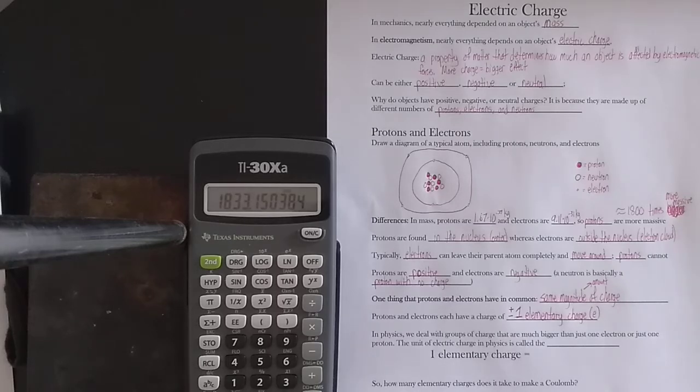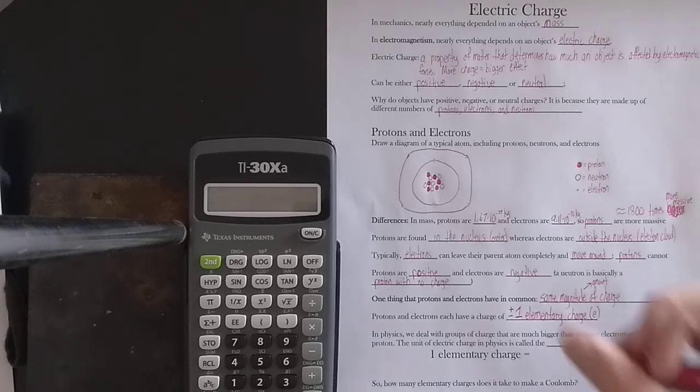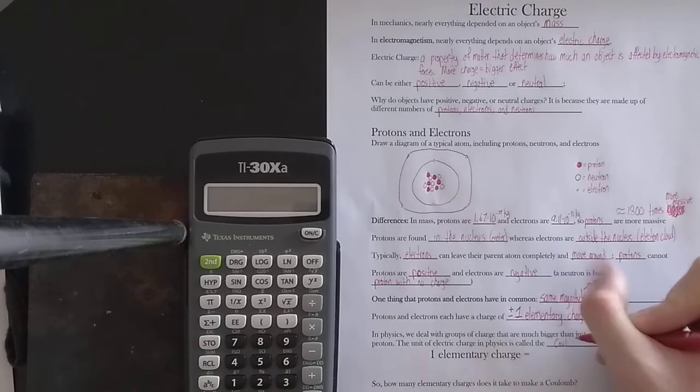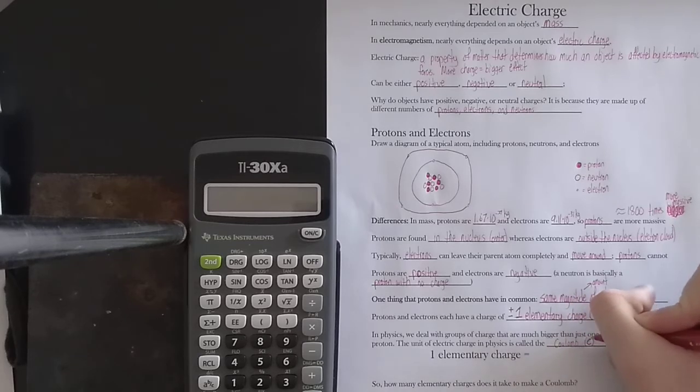Okay? Now, in chemistry, that's fine because you're dealing with individual atoms, and it's not too bad to count the difference in electrons and protons. In physics, we deal with groups of charge, with objects that are much bigger than just a one electron difference or a positive 1 proton difference. So we actually have a different unit. We still use elementary charges quite a bit, but we also have a different unit for talking about large groups of charge. And that unit is called the coulomb, and it's symbolized with a capital C.